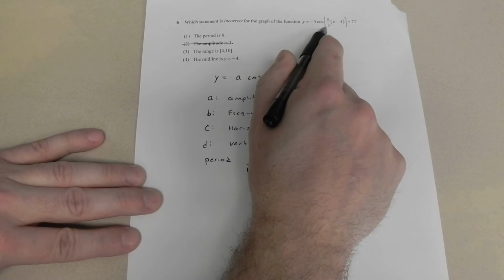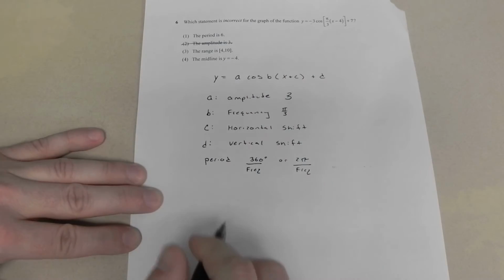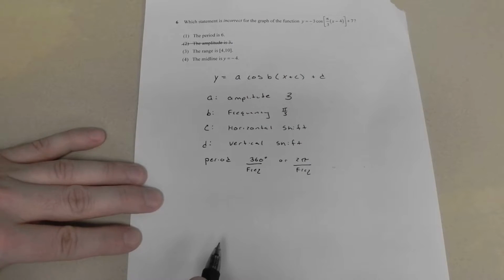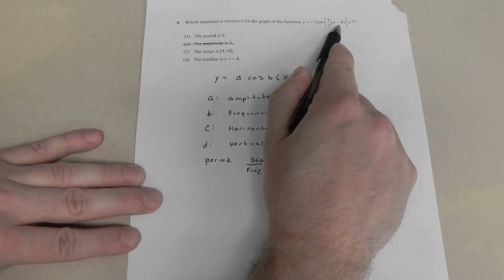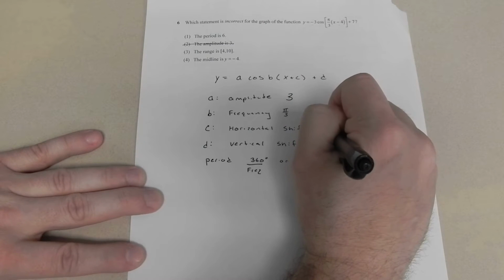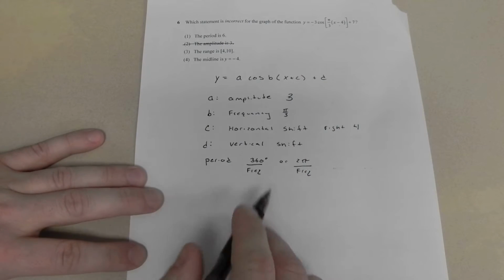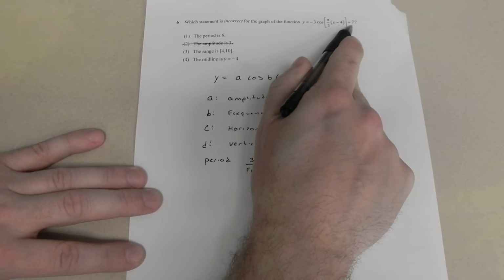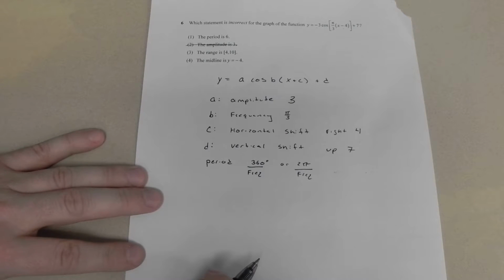Frequency. The frequency is pi over 3. Unfortunately, none of my choices directly reference frequency. The horizontal shift would be in the opposite direction, so it would actually move in the positive direction, or to the right 4 units. The vertical shift is what it is. Plus 7 means up 7 units.